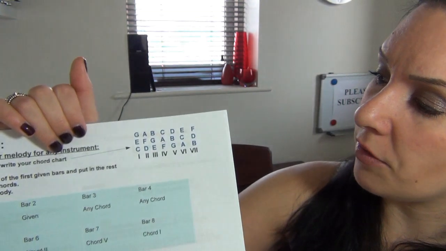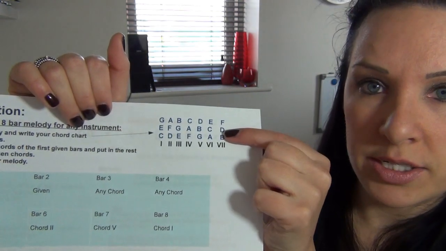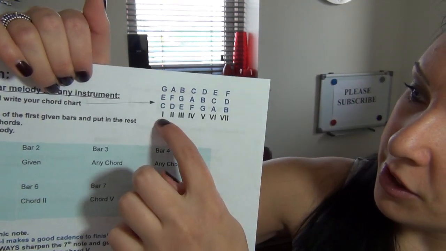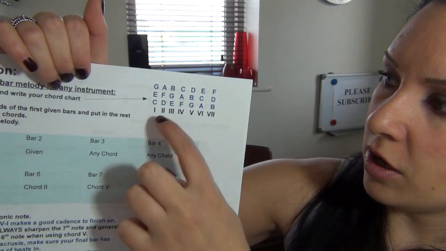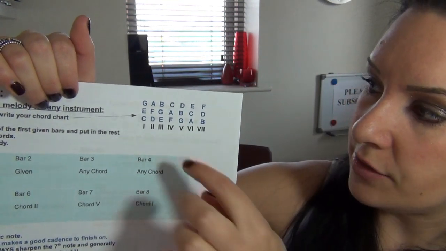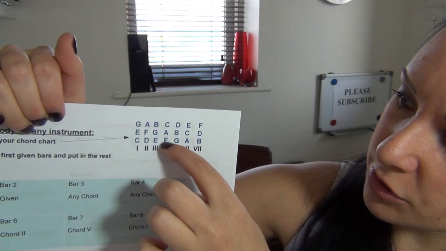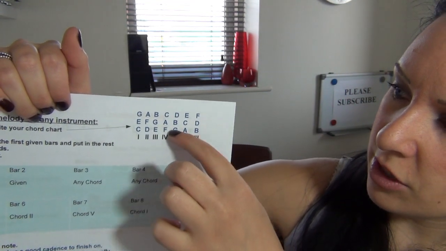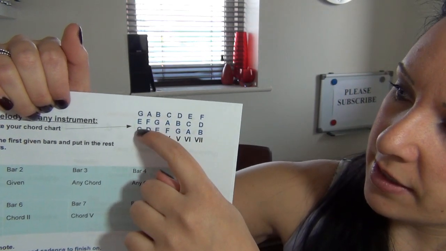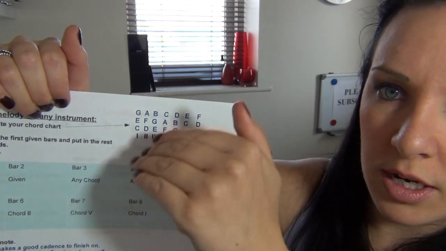If you're not quite sure how to work that out, then assuming you know what key you're in, I like to do a really nice little chord chart up here. Now, the Roman numerals at the bottom are the chords for each key. So I'm in the key of C, just to keep it easy. The bottom row is just the notes that are in the scale of C, and then above it are the chords that I've done.